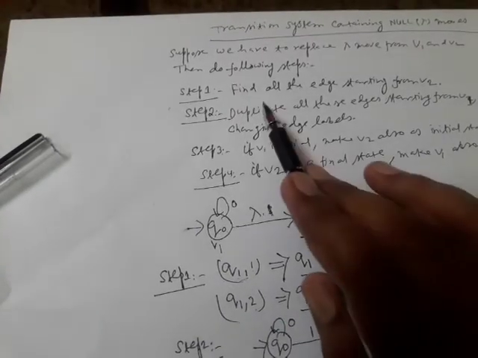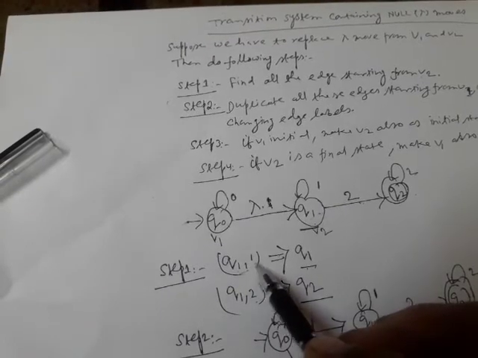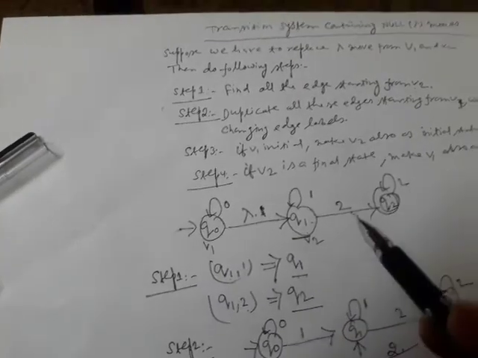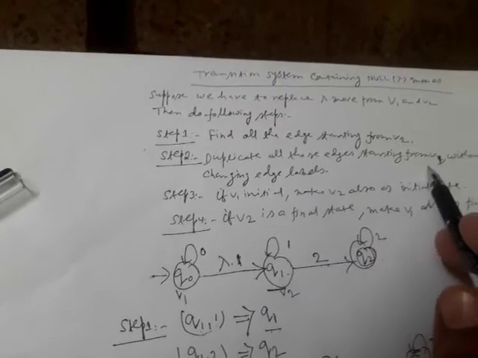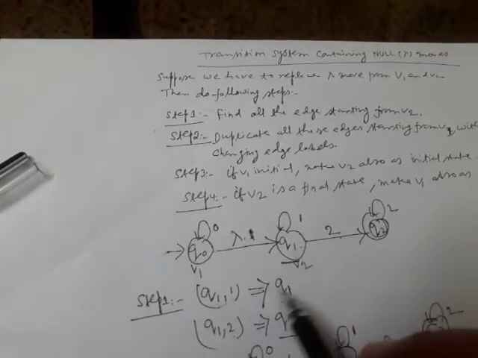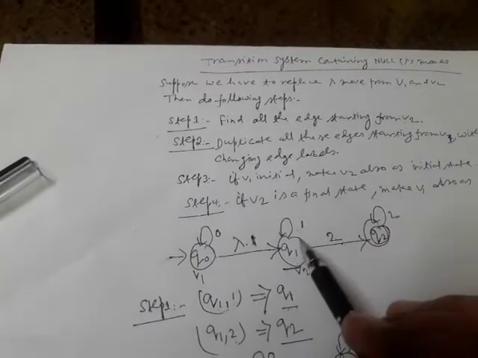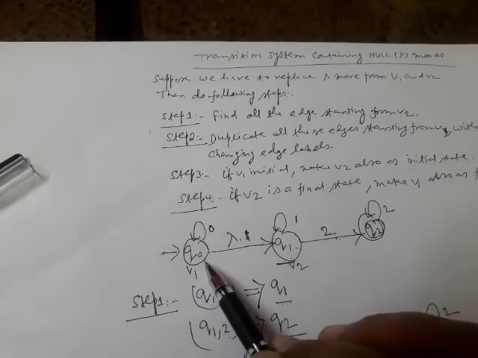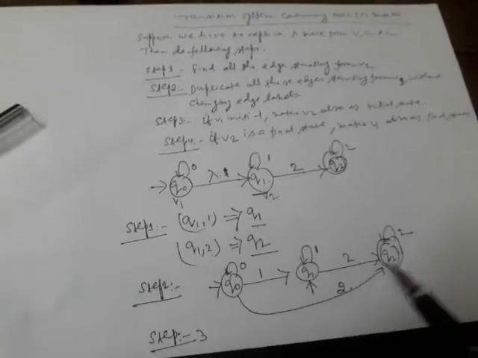Same thing I have done. The first step is to find all the edges starting from v2. We found q1 taking 1 goes to q1, and q1 taking 2 goes to q2. The second step says to duplicate all these edges starting from v1 without changing the edge label. Edge label means without changing the value of this edge, 1, and the value of this edge, 2. Whatever the edge is here, we have to replace q1 by q0, because q0 is v1 here.